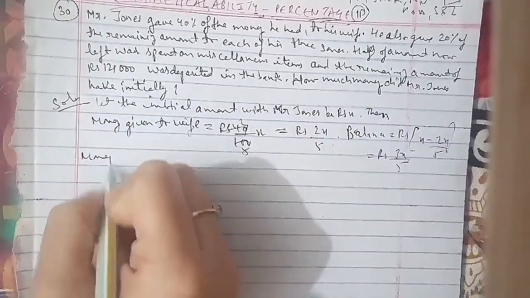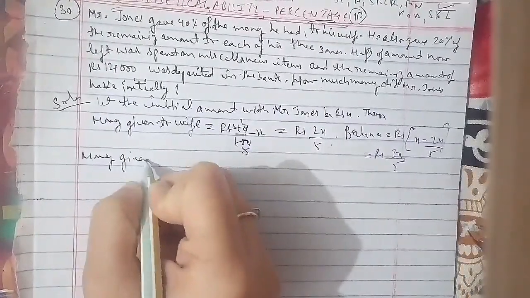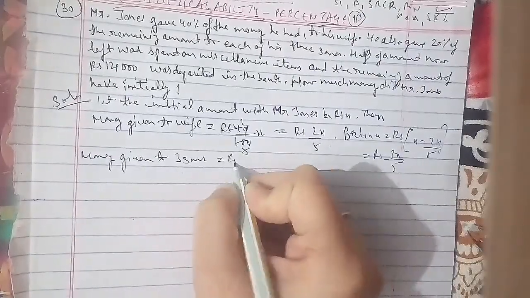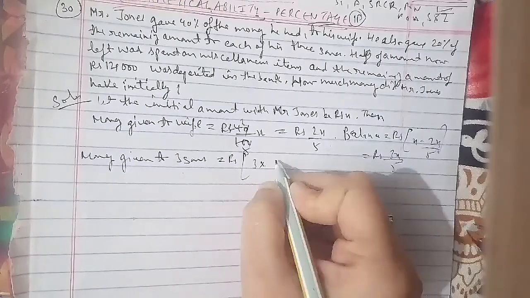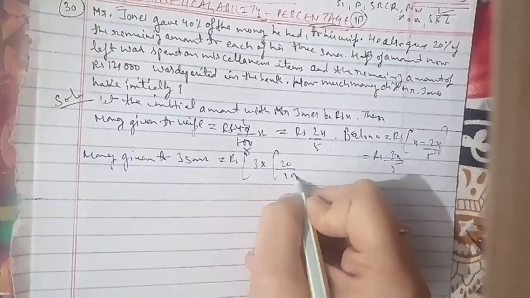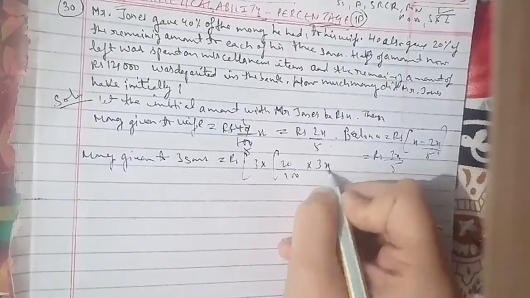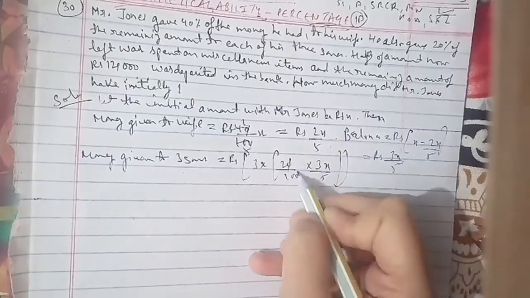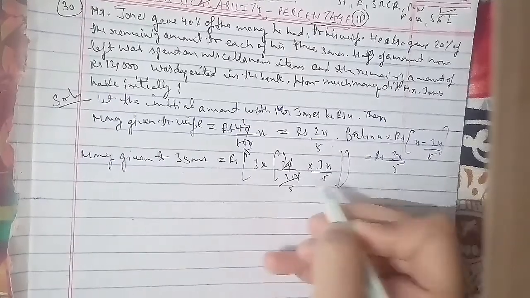So money given to 3 sons equals rupees 3 into 20 upon 100 into 3x upon 5. So it will cancel out. 2 1s are 2, 2 5s are 10.